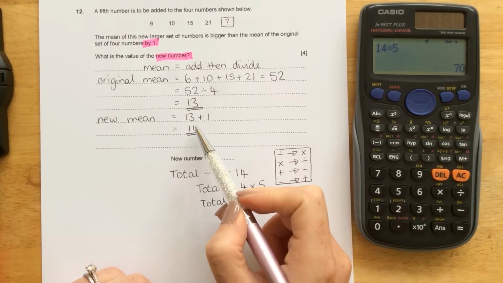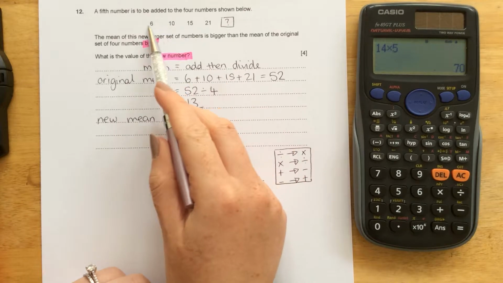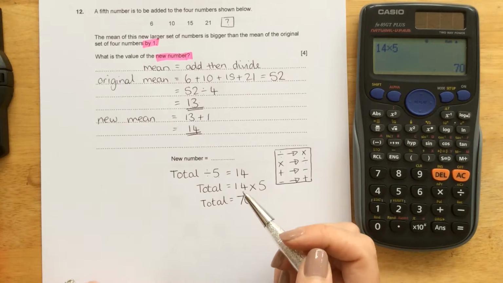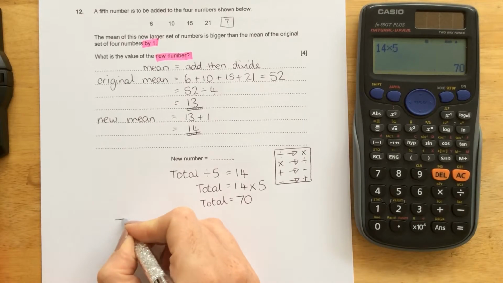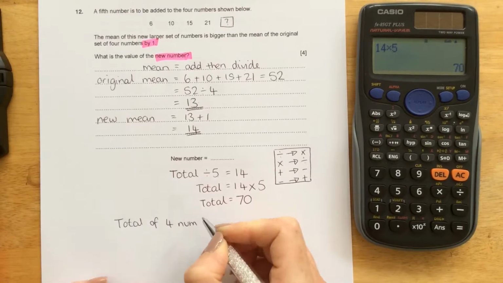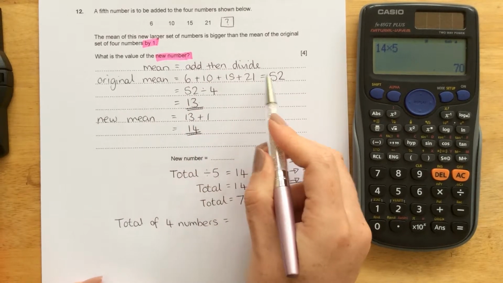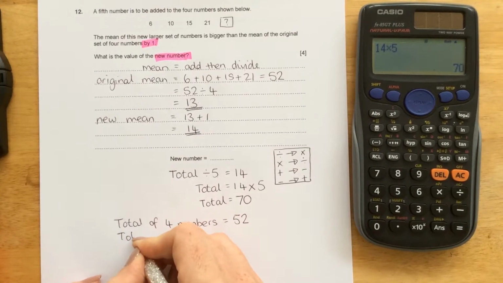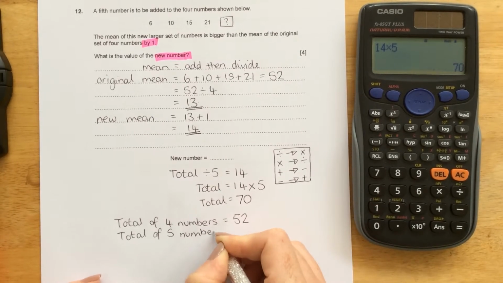So far I've worked out the old mean, the new mean, and the total of the 5 numbers. I still haven't worked out what that missing number was. Well, this bit's nice and easy. We know that the total of the 4 numbers was 52. When I added all of those up, it gave me 52. I now know what the total of the 5 numbers is.